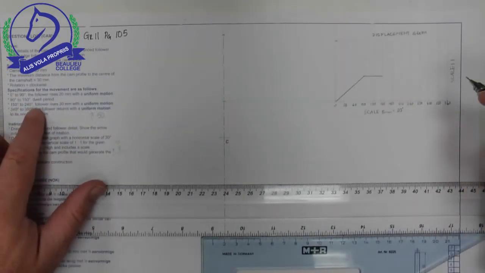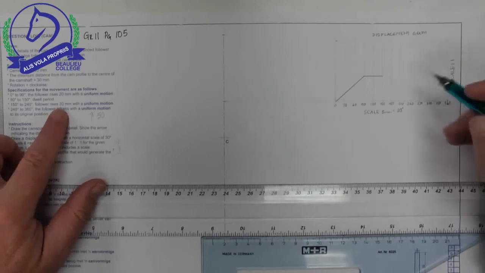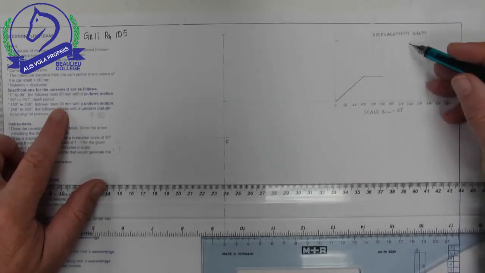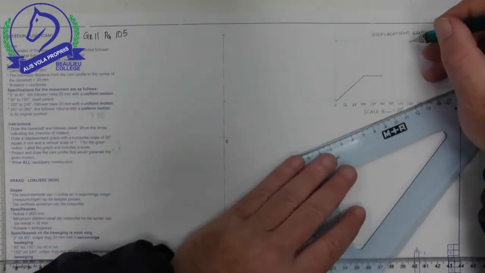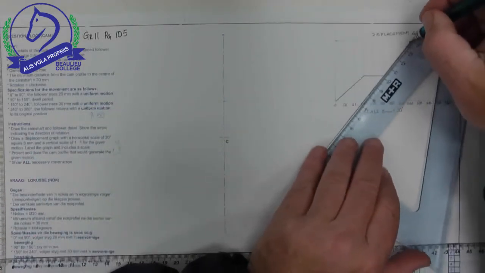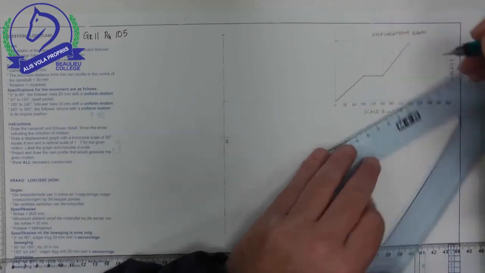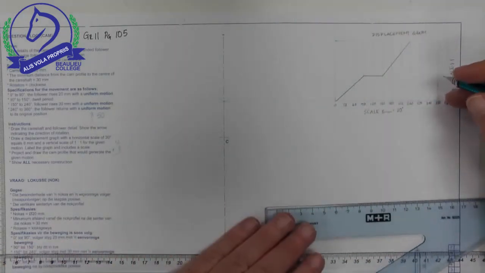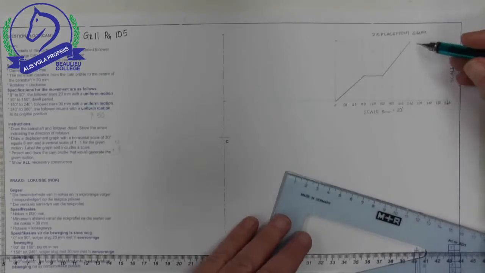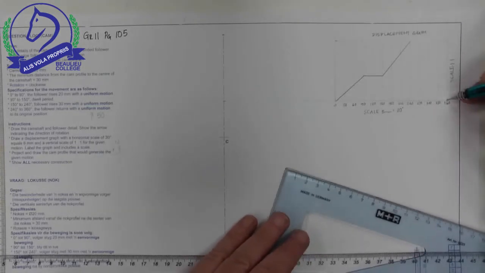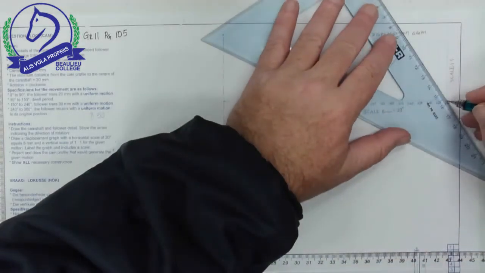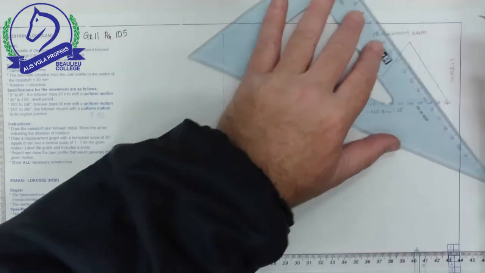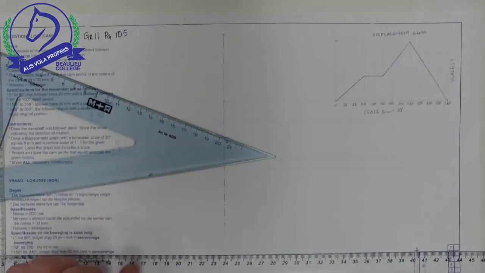Next, from 150 to 240 it rises 30. So 30 is to the top here, and that's up to 240. So I join that up with a straight line. From 240 to the end at 360, returns to its original position, so it falls. And there is our displacement graph completed.